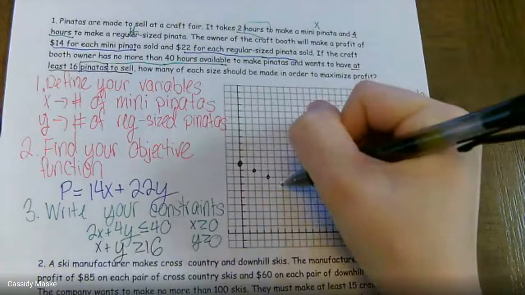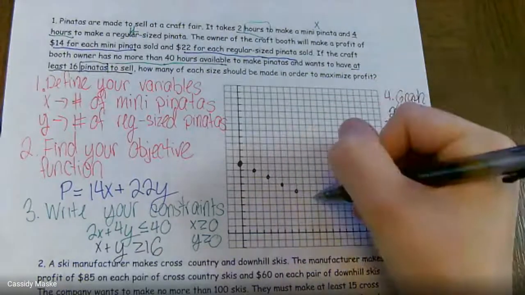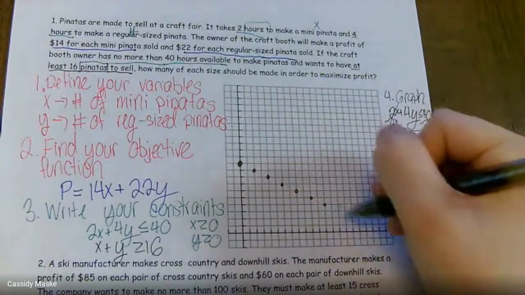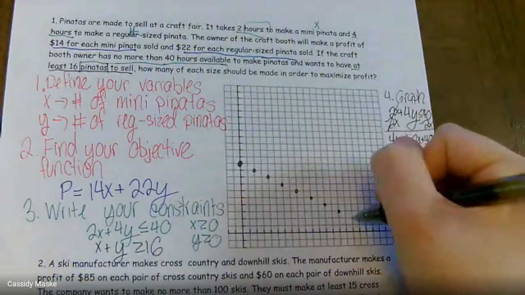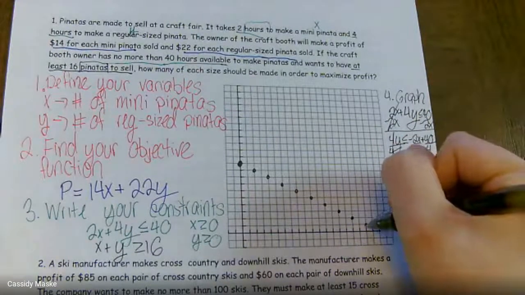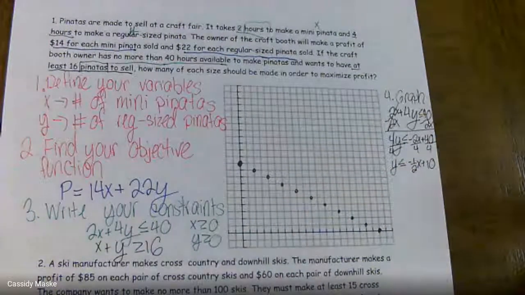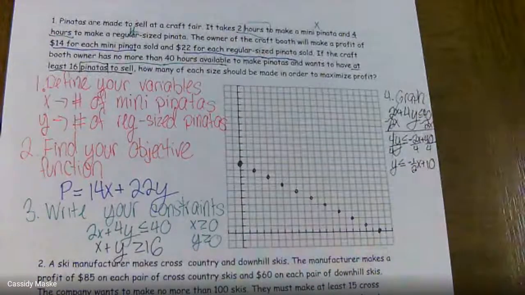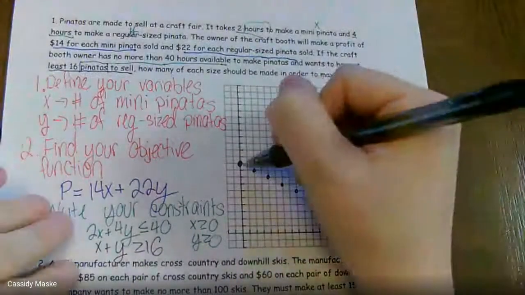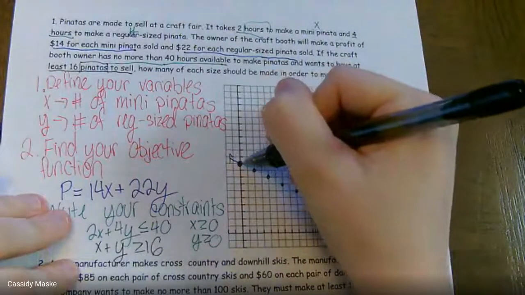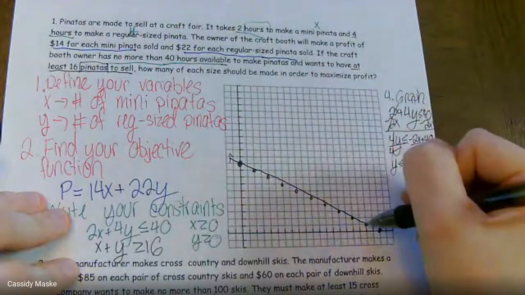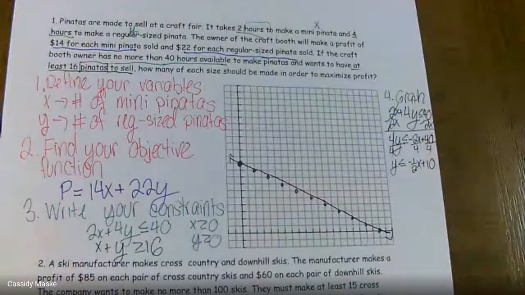And I tell my kids to go all the way until you hit the other axis. I know it's kind of a pain, but you need to do that for step 5 reasons. Okay, so you just need to do that. So that is this. Let me connect that. And then the last thing is shading.